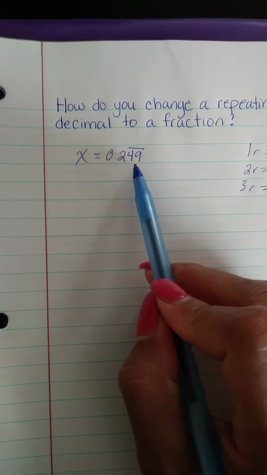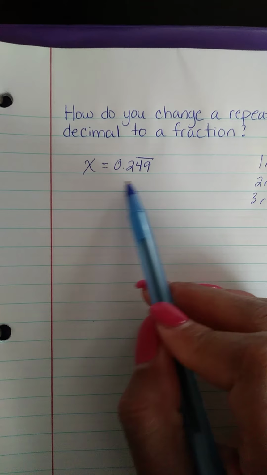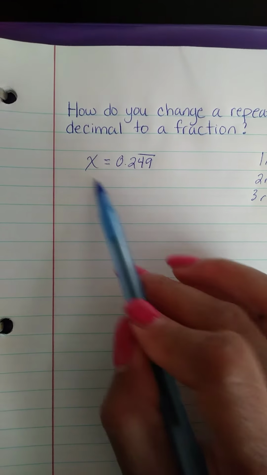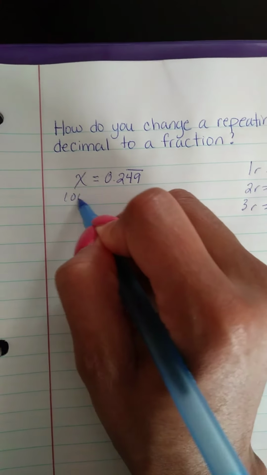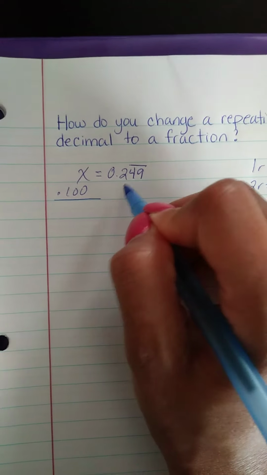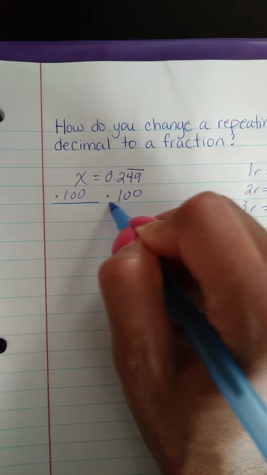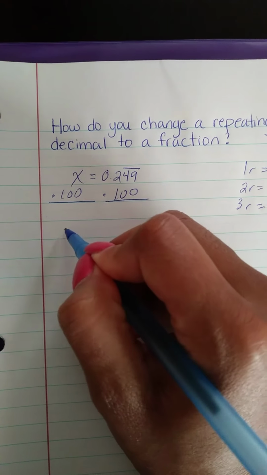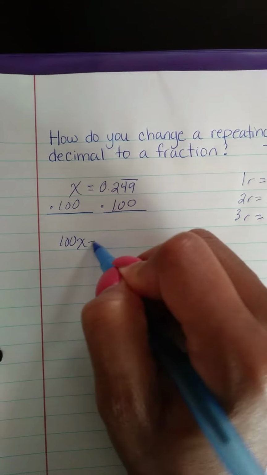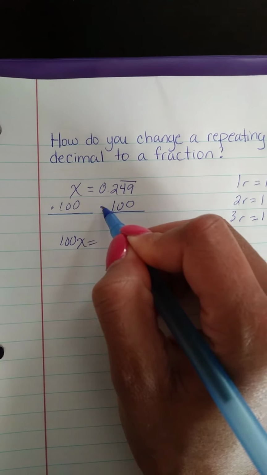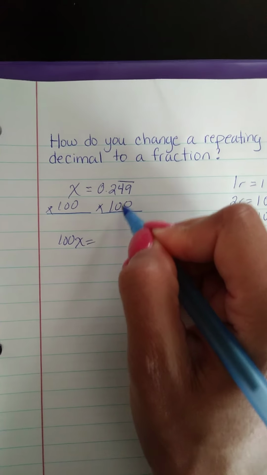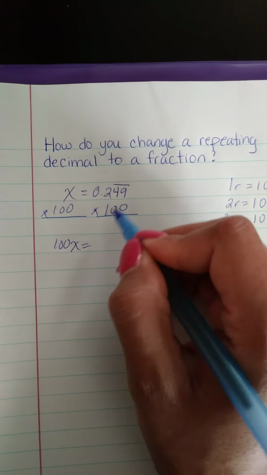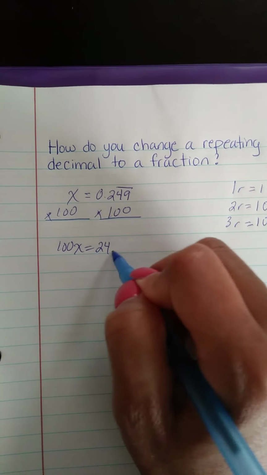In this case, we have two digits that are repeating, so we have to multiply both sides of this equation by 100. Now, x times 100, we know that's 100x. And this side, when you're multiplying by 100, you just have to move the decimal point over 2 times. So when I move that over 2 times, I get this.